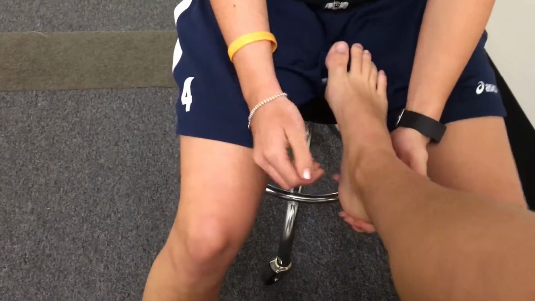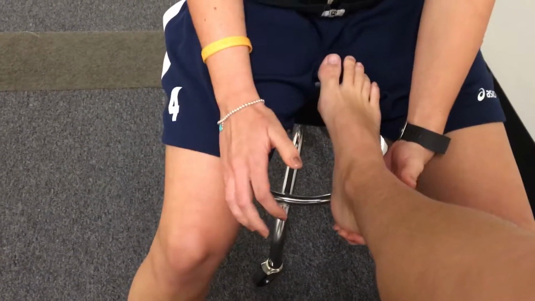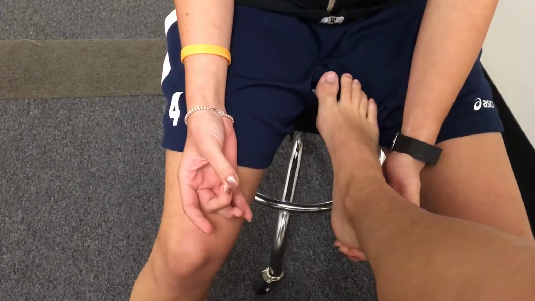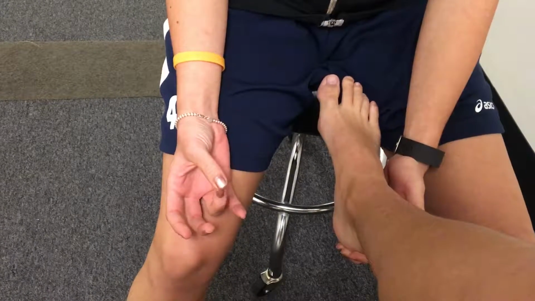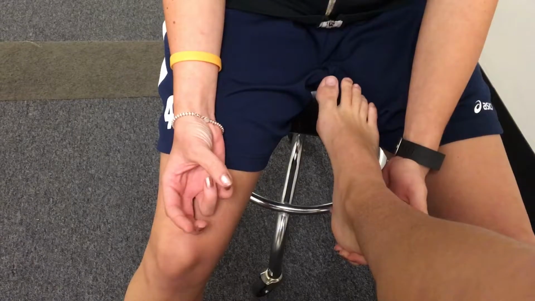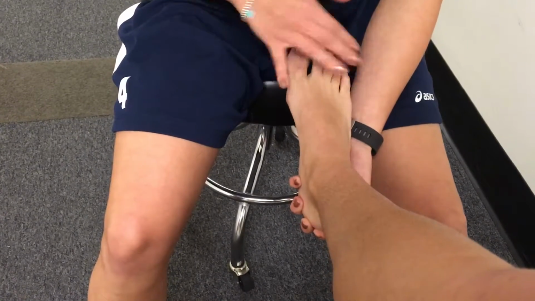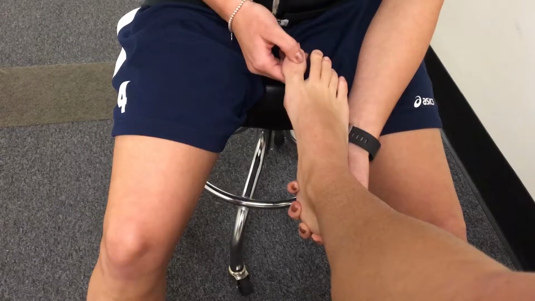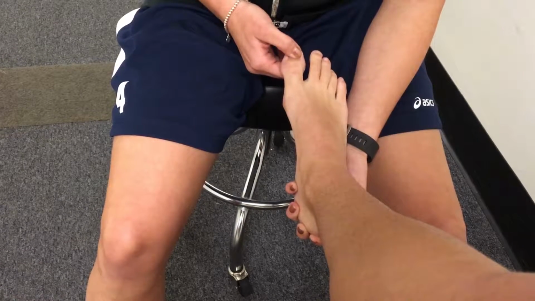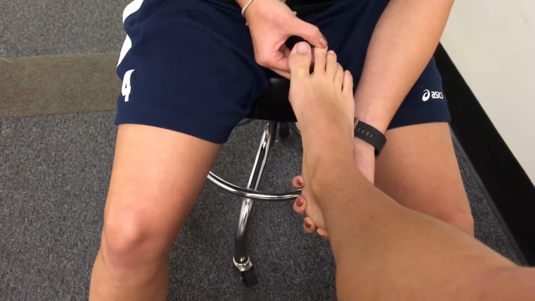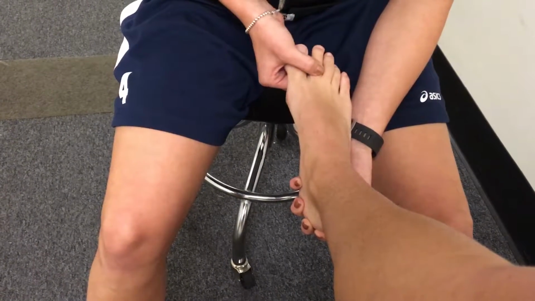So when you're doing palpations, you're looking for 5 things. You're looking for obvious deformity, crepitus, pain or point tenderness, temperature changes, and swelling. So to start with palpations, you have your phalanges. On your first phalange, you have distal and proximal, and then 2nd through 5th, you have distal, middle, and proximal.